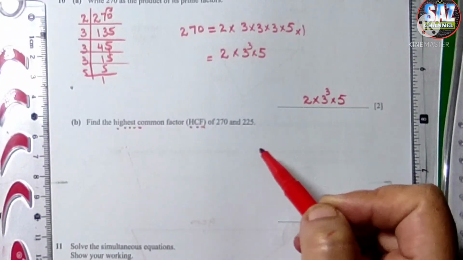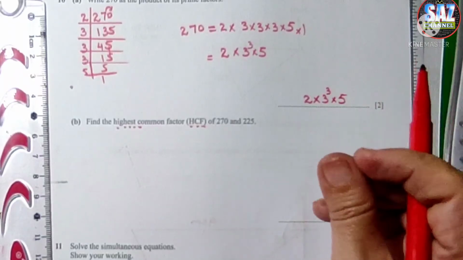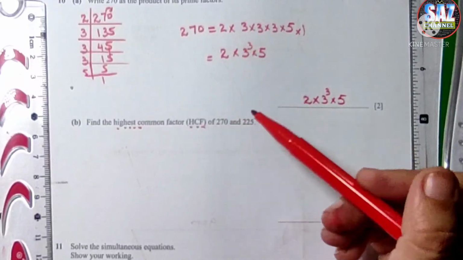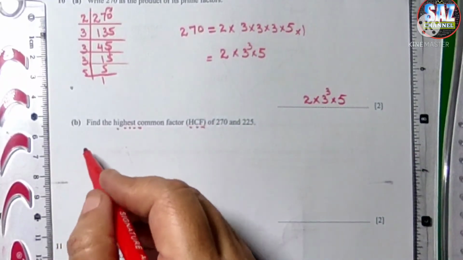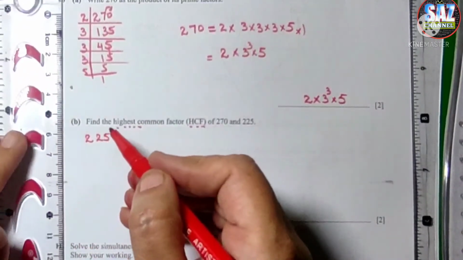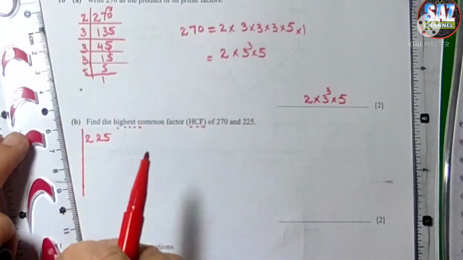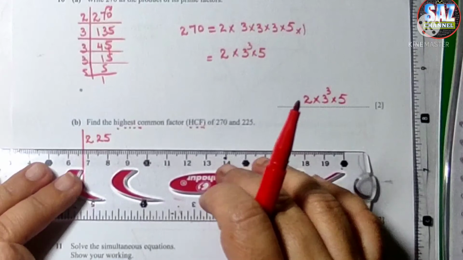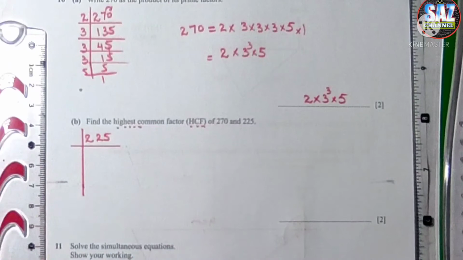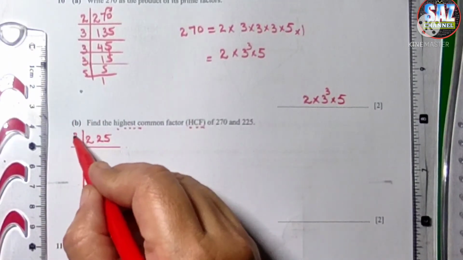Recall my previous lesson on the method for finding the HCF of 2 or 3 numbers. As we already have expressed 270 as the product of prime factors, in order to find HCF, we have to express 225 as well as the product of prime factors. The unit digit is 5, so we cannot divide this by 2, but first check for 3. 5 plus 2 is 7, plus 2 is 9, so we can easily divide this by 3.